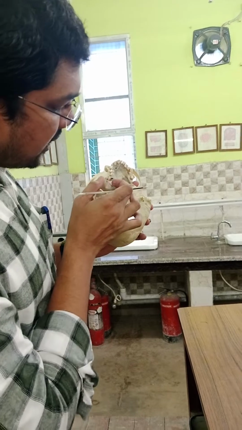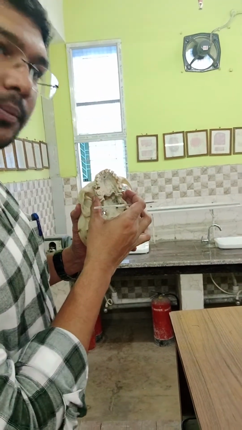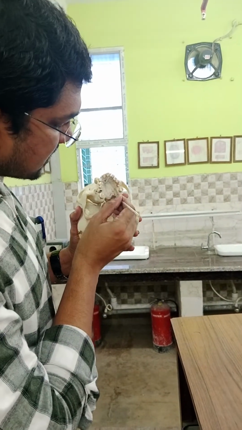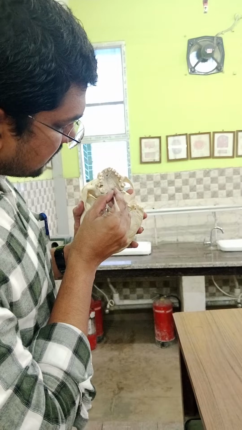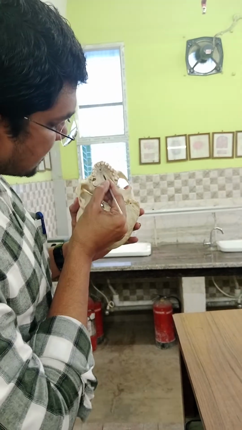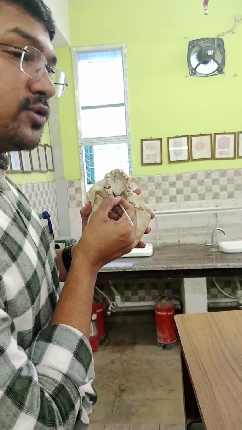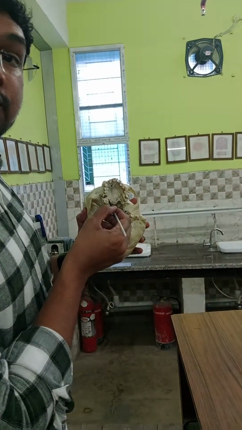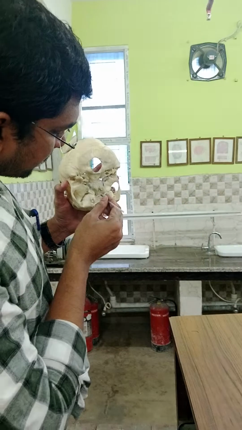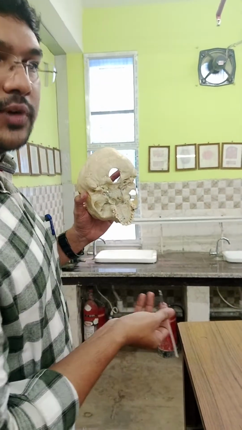Then behind that are the horizontal plates of the palatine bone. The palatine process and the horizontal plates of the palatine bone join by means of one more suture. As a whole, it forms a cruciform suture. Can you see the cross over here? This is the cross, the cruciform suture.